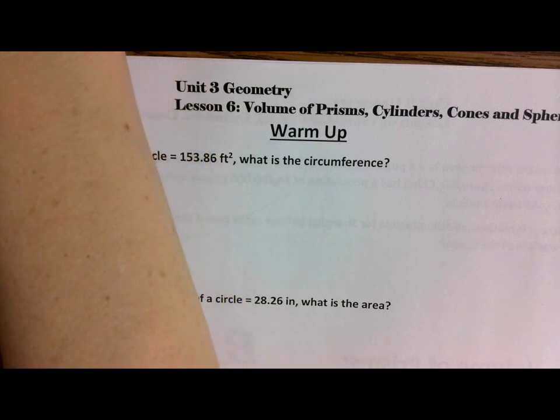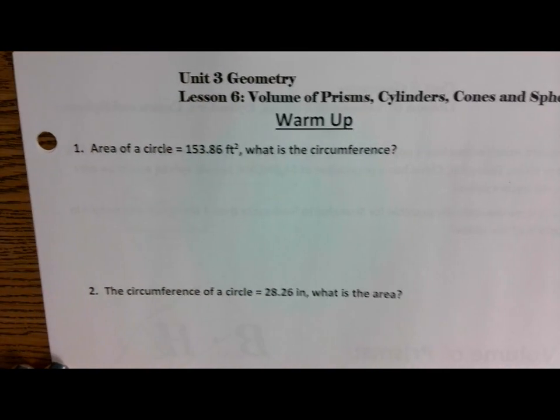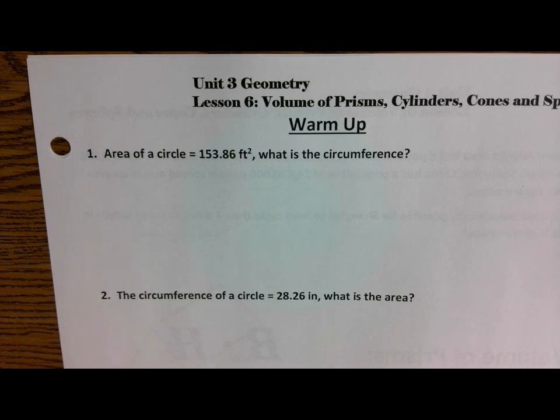All right, so let's go ahead and get started. We are going to find the circumference given the area of a circle. So if we know that the circle has an area of 153.86 feet squared, we want to find the circumference.